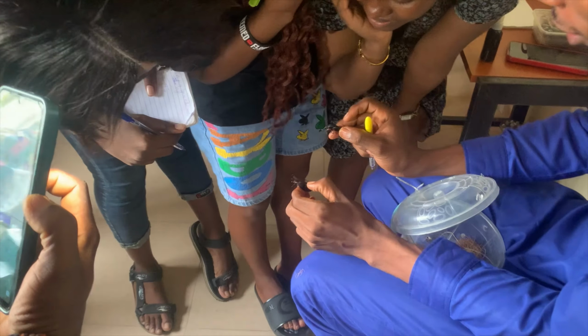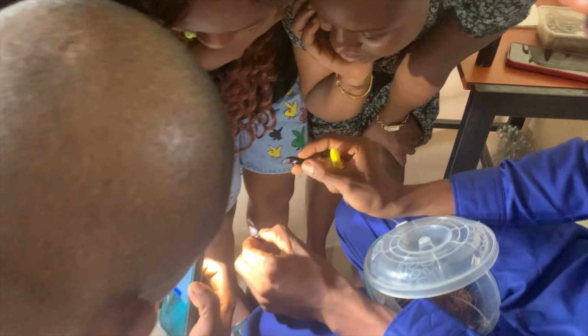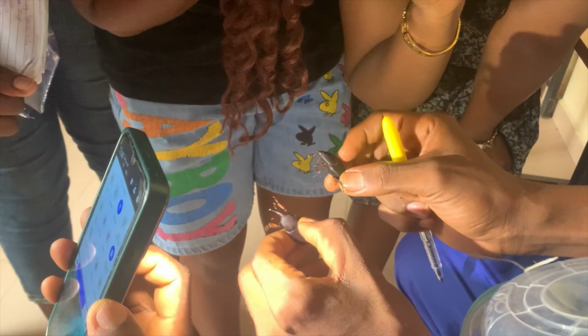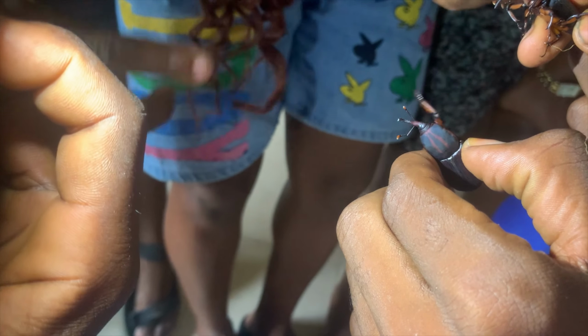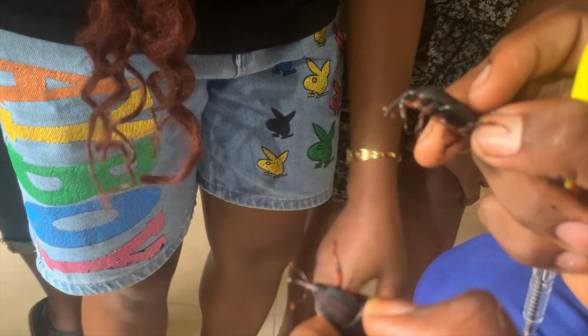So look at it very well. Yes. What did you notice? This one is short and it has hair. This one is long and slender. Okay. So that is how you identify the male and the female.